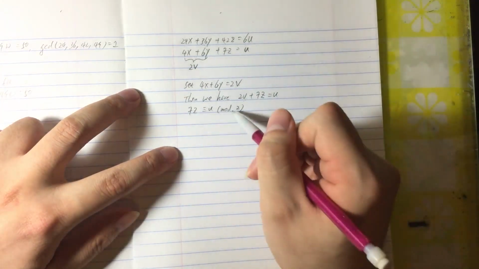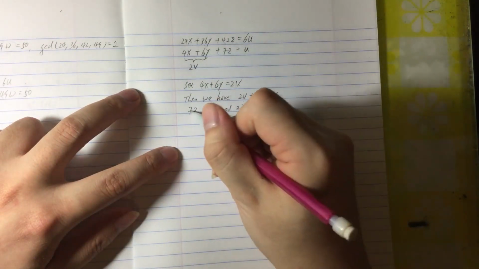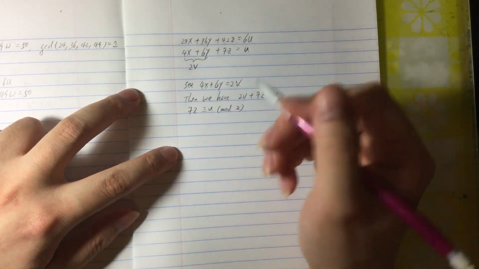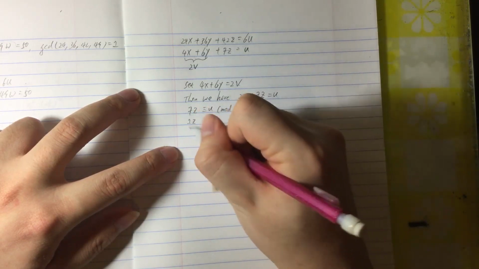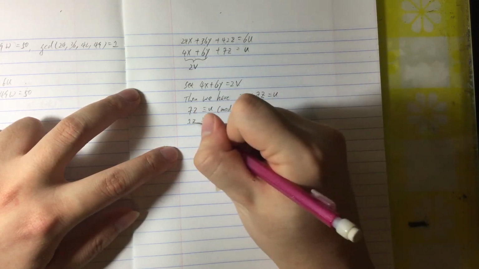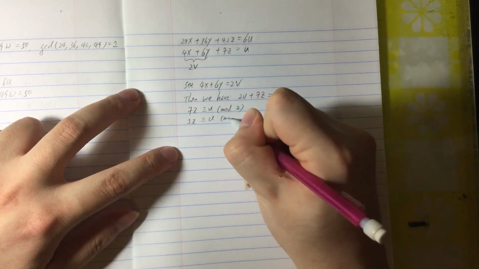Then take 7 divided by 2 and take the remainder. 7 is more than 2. 7 divided by 2, the remainder is 1. So 7z is congruent to 1z. So 1z is congruent to u mod 2.